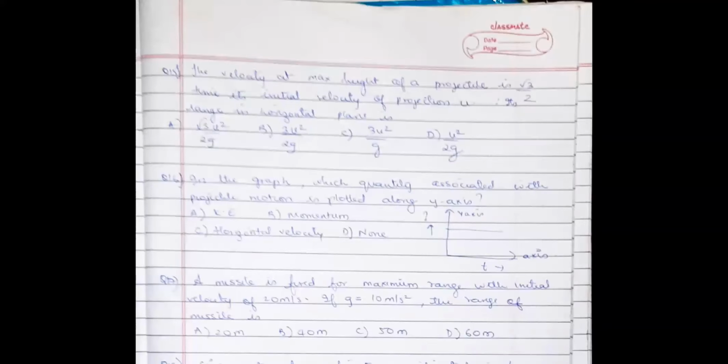The velocity at maximum height of a projectile motion is root 3 by 2 times its initial velocity of projection u. So what is the range in the horizontal plane? Basically, horizontal range has been asked.